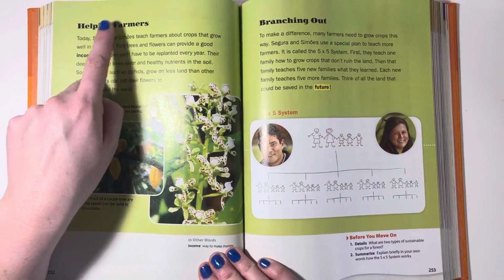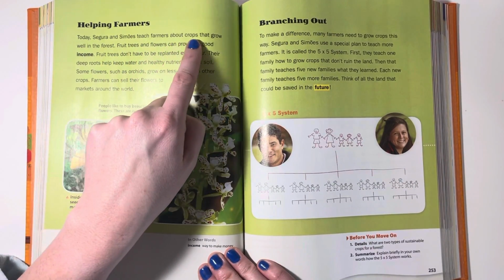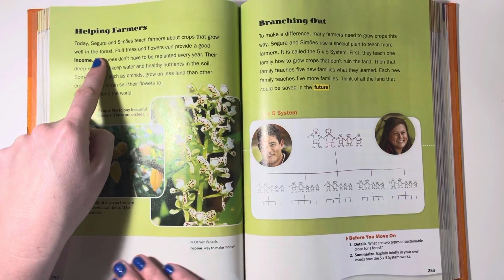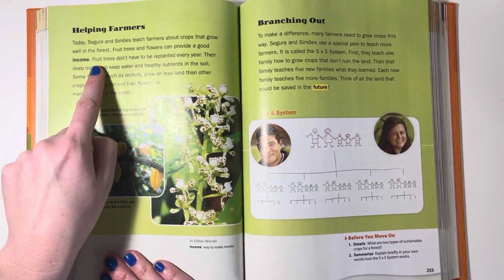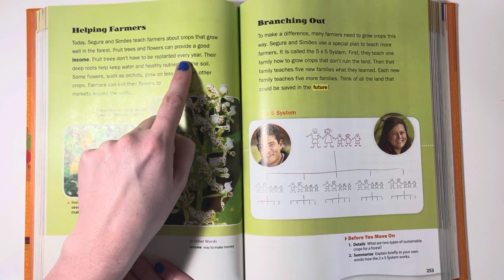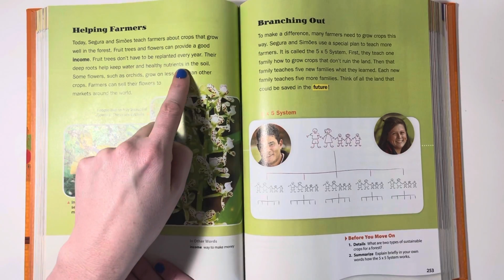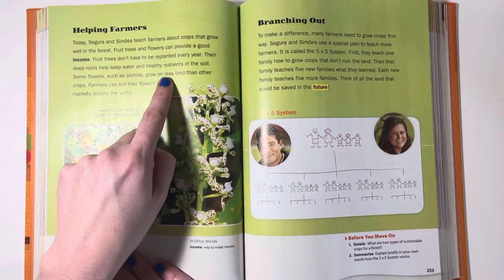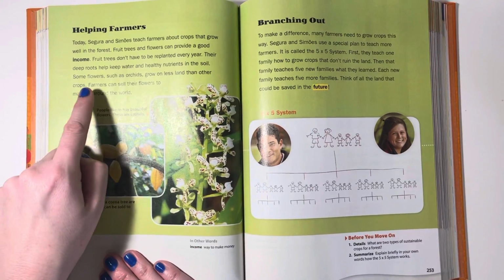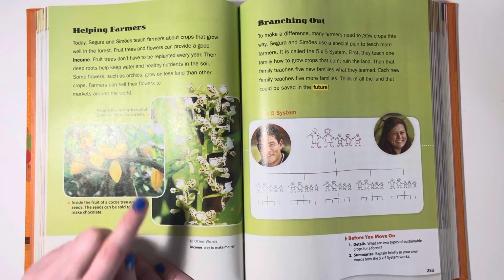All right, helping farmers. Today, Segura and Samoas teach farmers about crops that grow well in the forest. Fruit trees and flowers can provide a good income. Fruit trees don't have to be replanted every year. Their deep roots help keep water and healthy nutrients in the soil. Some flowers, such as orchids, grow on less land than other crops. Farmers can sell their flowers to markets around the world.